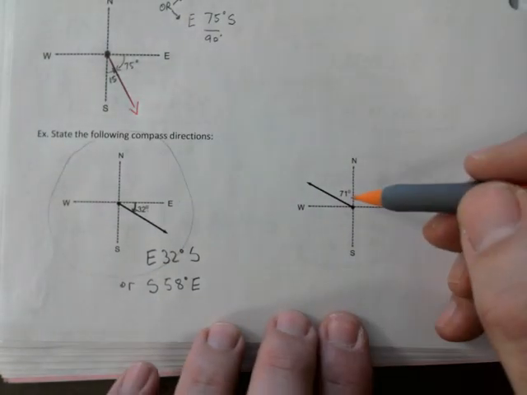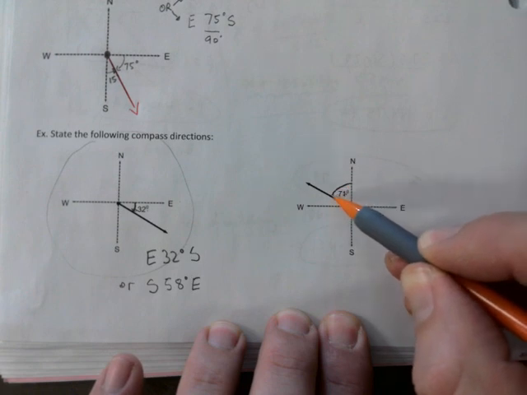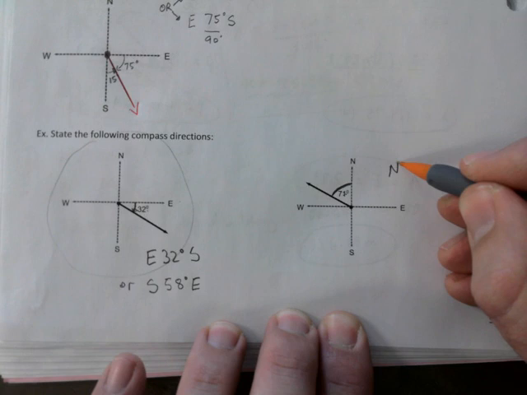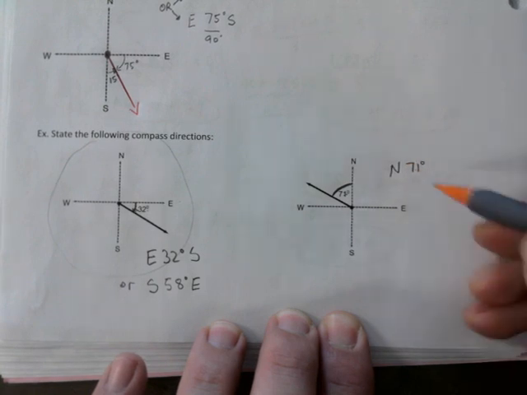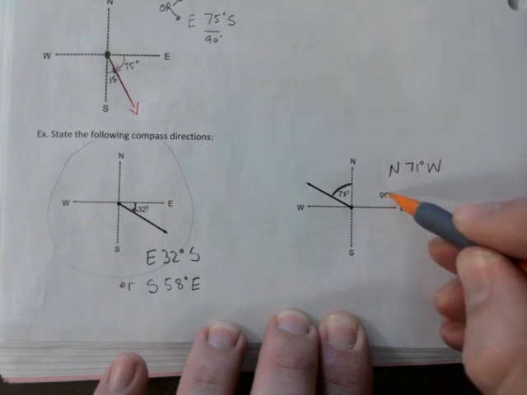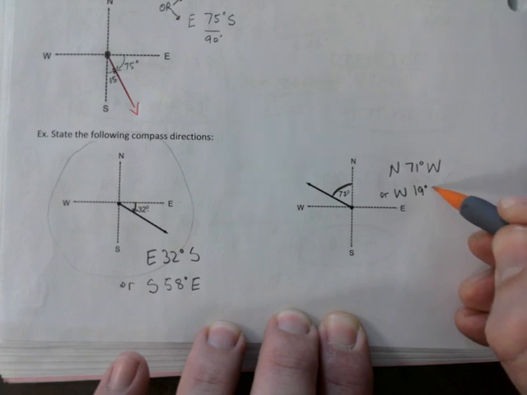Let's do this one here. Where's that angle glued to? It's glued to north, right? It's touching the north. So you would say north, 71 degrees west, right? Or west, 19 degrees north.